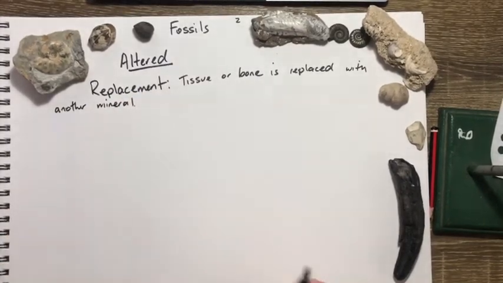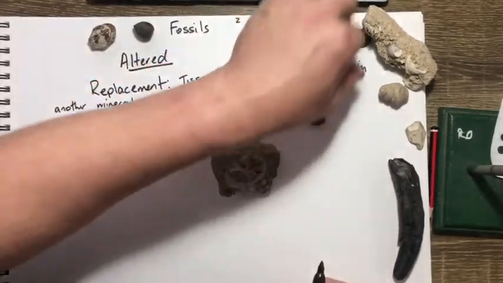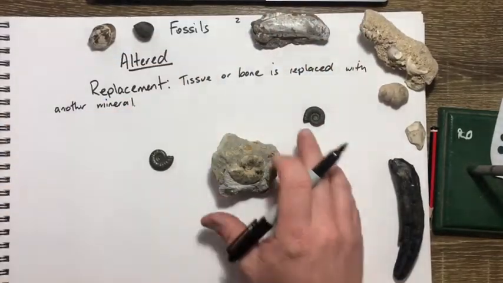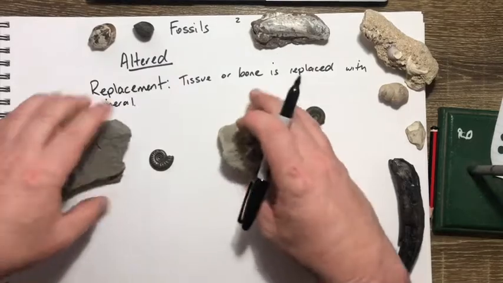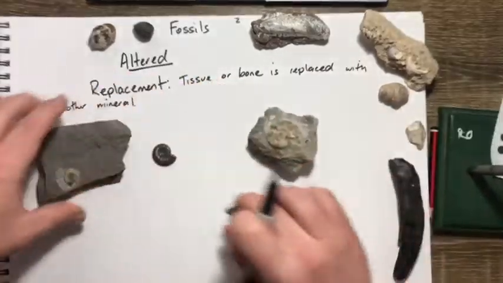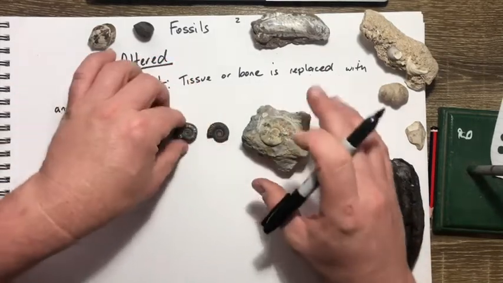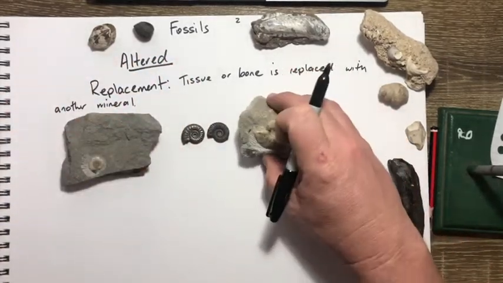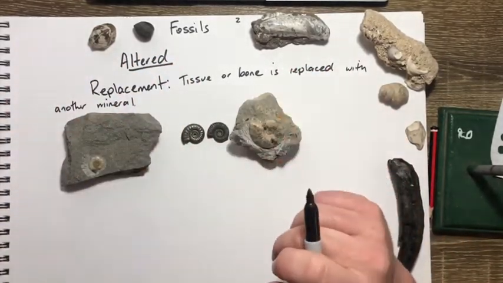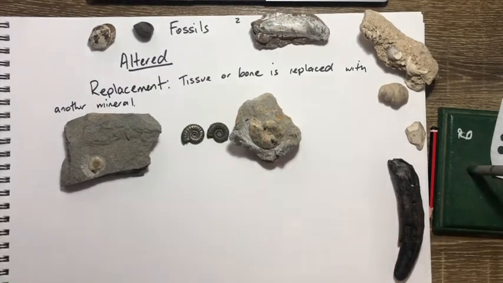Now, I've got a couple of examples to show you here. I've got a little selection of ammonites. These ammonites all come from the same place, a place called the Jurassic Coast on the south coast of the United Kingdom, near a place called Lyme Regis. If you ever get a chance to go there, you have to go there.